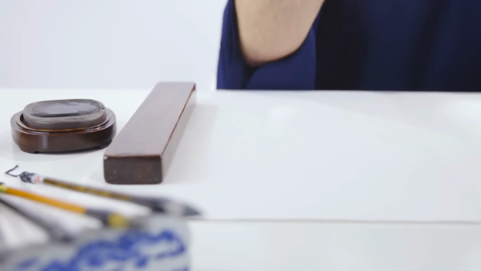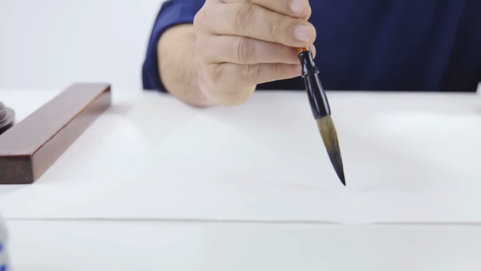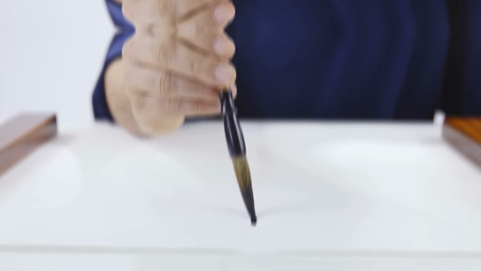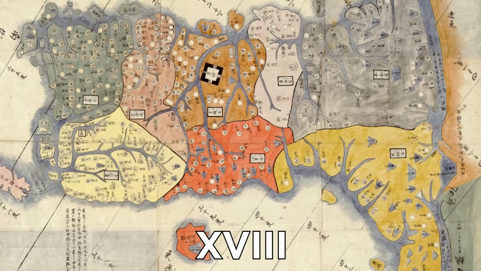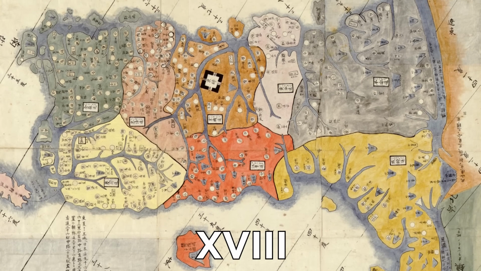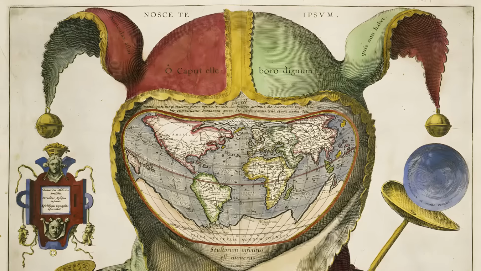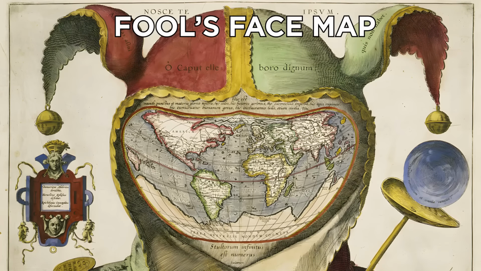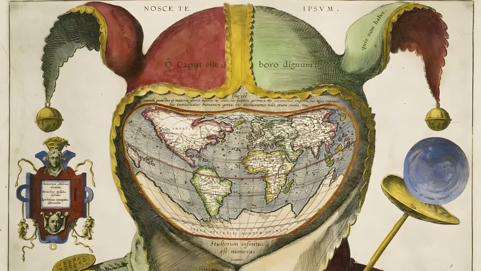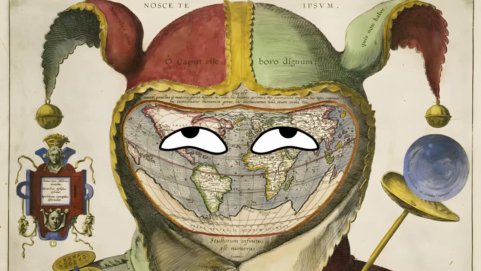When it came to mapping their own land, historically Korea was quite accurate, and beautiful too. Look at this fun 18th century Korean map depicting the different provinces in different colors. Speaking of more artistic maps, this is the Fool's Face map, and it depicts the world as we know it ghoulishly plastered over the face of a jester.